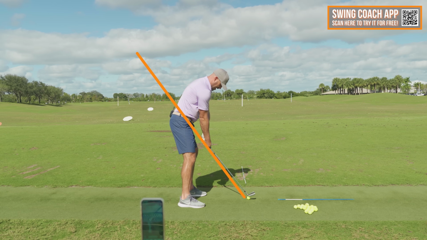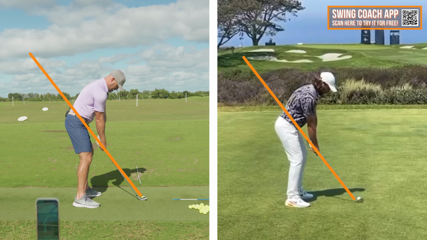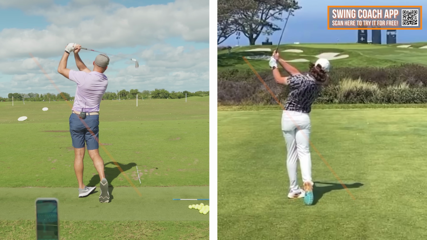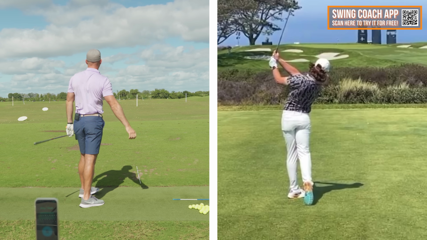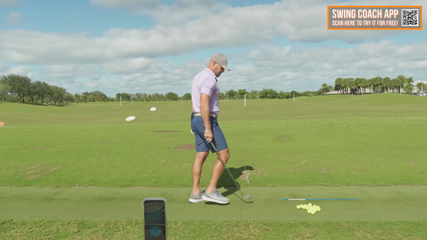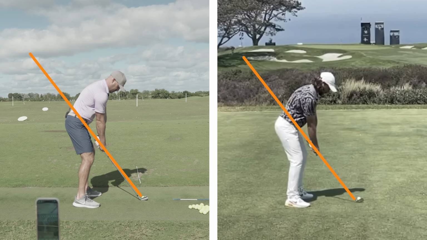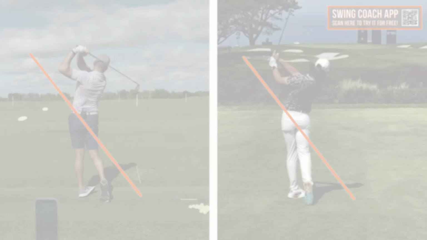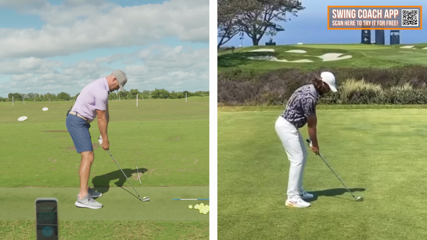All right, guys, I want you to watch me hitting here, and I want you to watch Tommy Fleetwood. And I want you to see what you see the same in our swings. Obviously, it's not the long flowing hair, it's not the Ryder Cups, the PGA Tour wins, but we have something very similar in our swing. I want you to see if you see it.